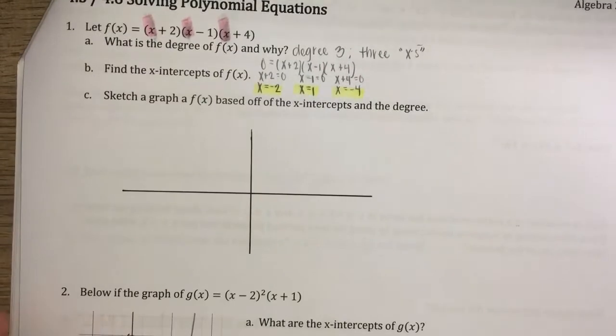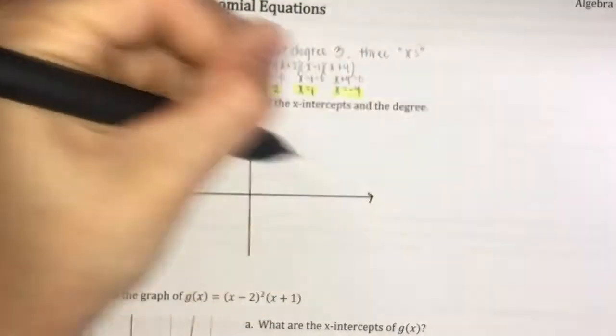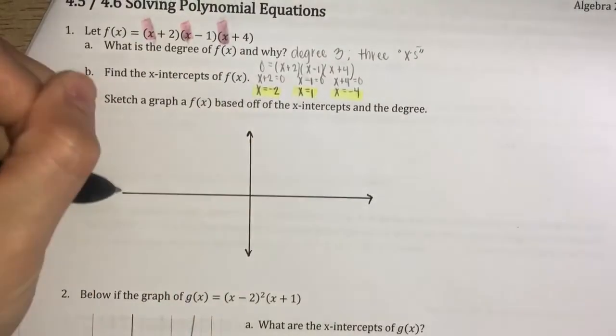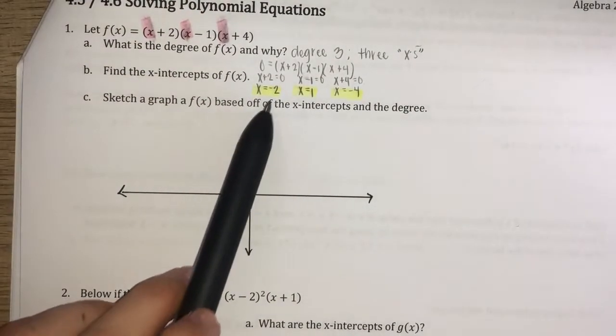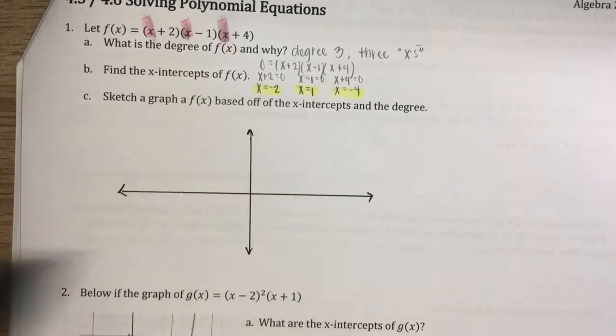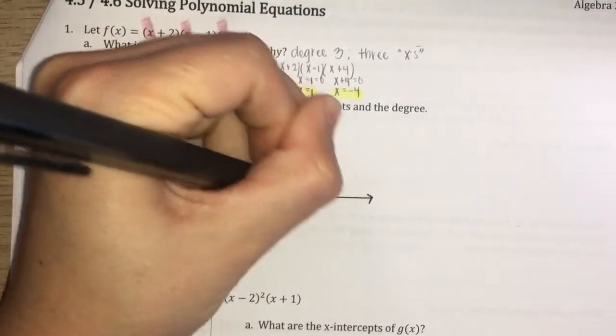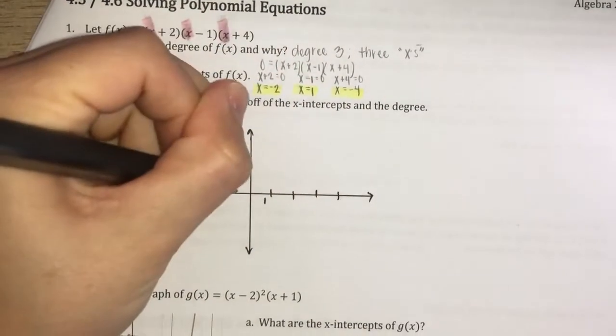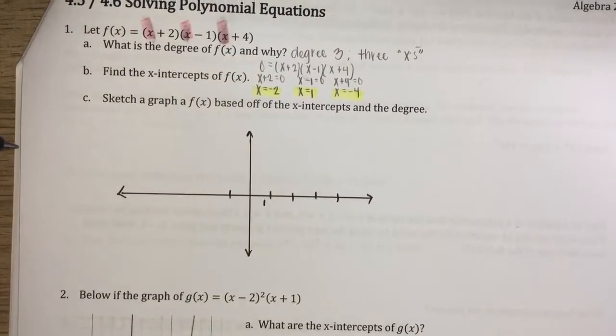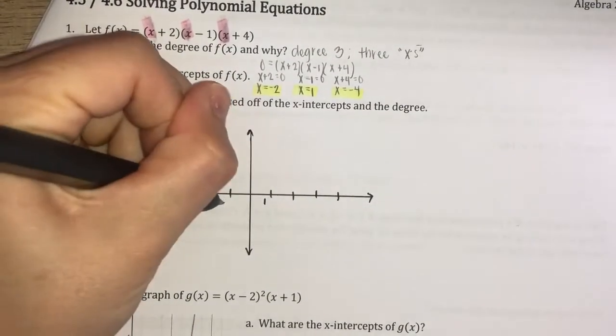And then we'll have to scale our x-axis, but we don't really want to scale our y-axis, at least not yet. So if we have x-intercepts at negative 2, 1, and negative 4, I'm just going to scale it by 1, and then we need to make sure that we go all the way down to negative 4 on the left side.